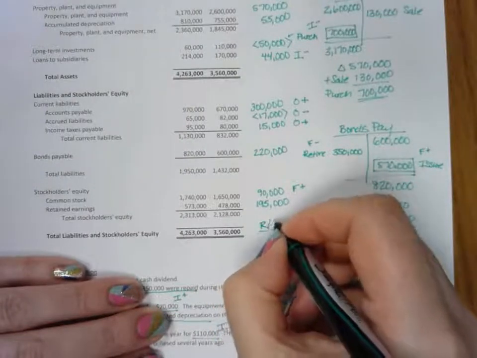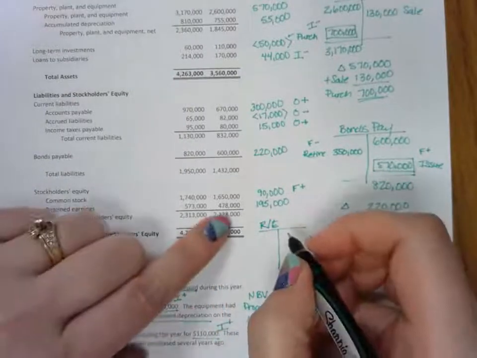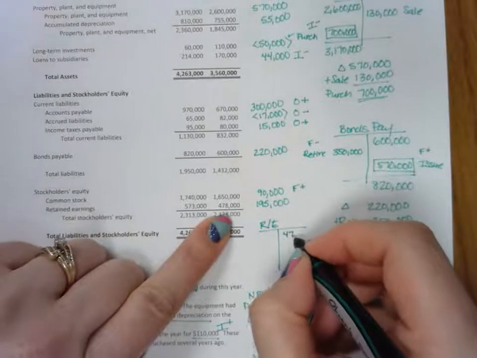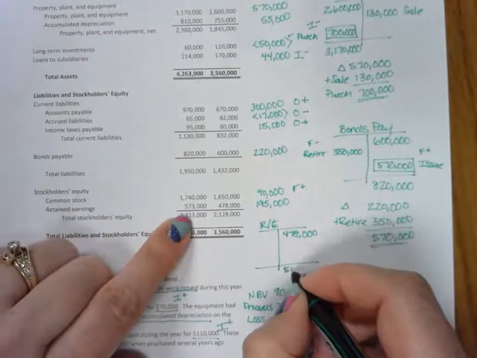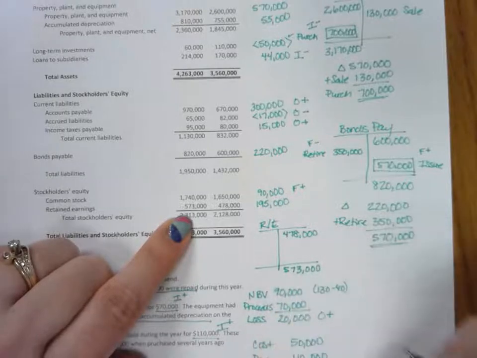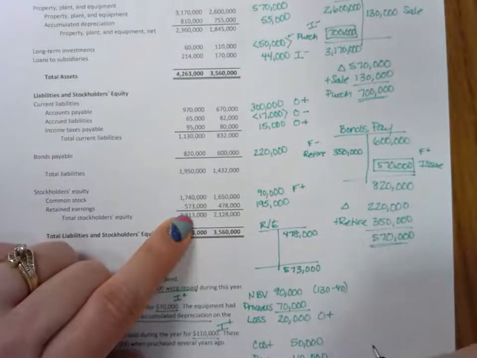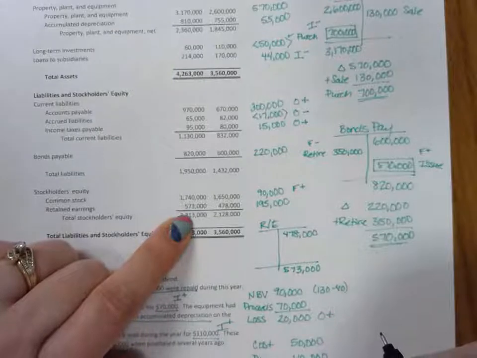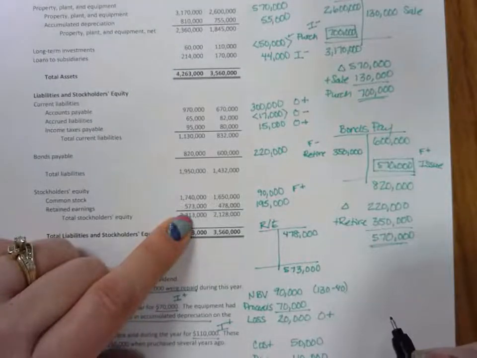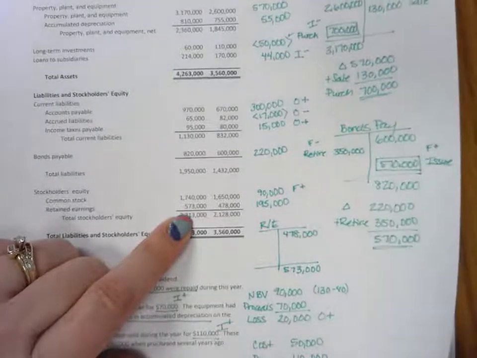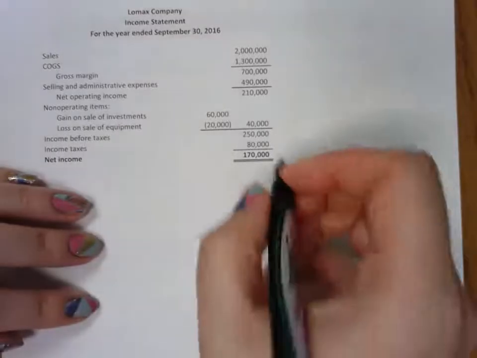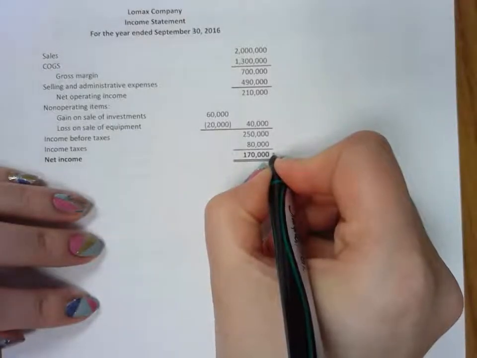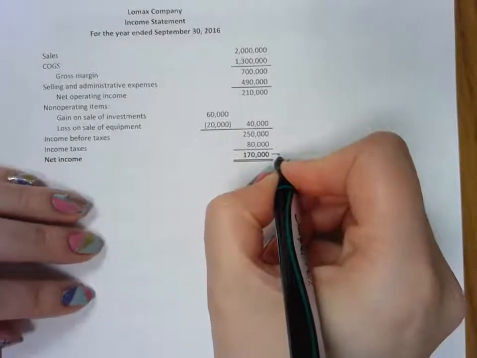All right, our retained earnings has a beginning balance of 478,000. Has an ending balance of 573. And then we have to think, what impacts retained earnings? Well, the very first thing that does is net income, it increases it. So we're going to hop over here. Where is our net income? Here it is, 170,000. So we need this number.